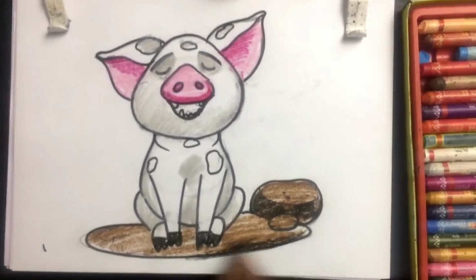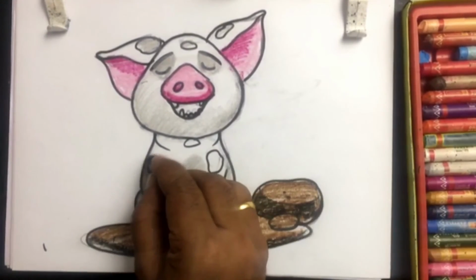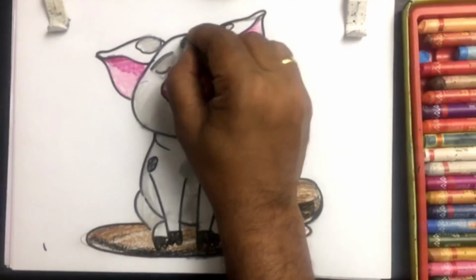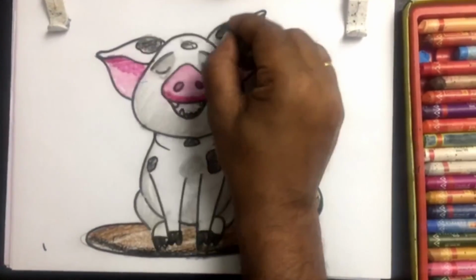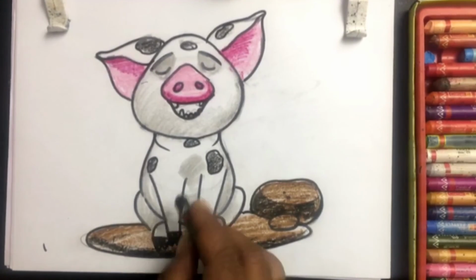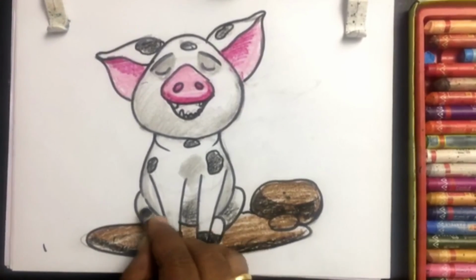So now finish. We are also sending this picture. Okay, a step by step tutorial. I will send it. Okay, so you can practice at home. Okay, very simple one. Piggy, this is a character from MOANA.